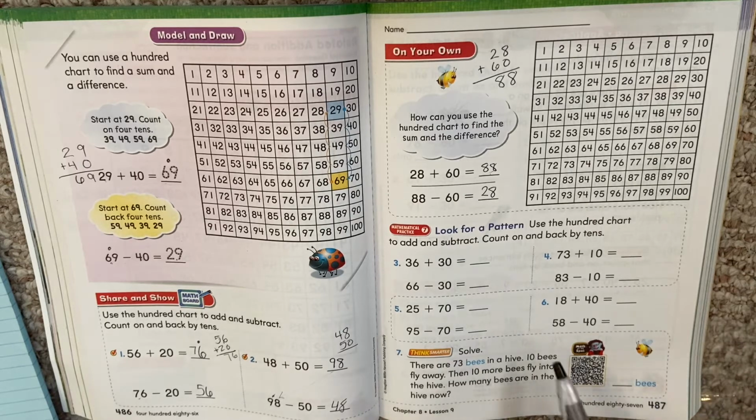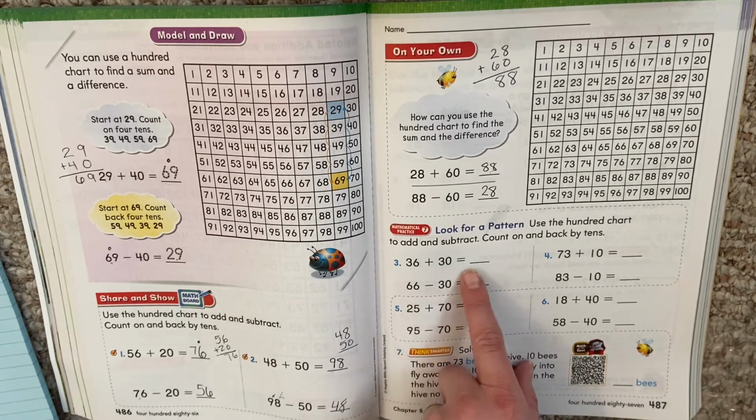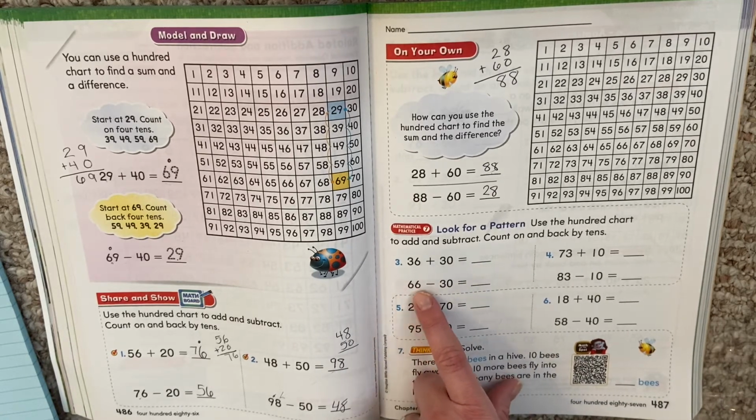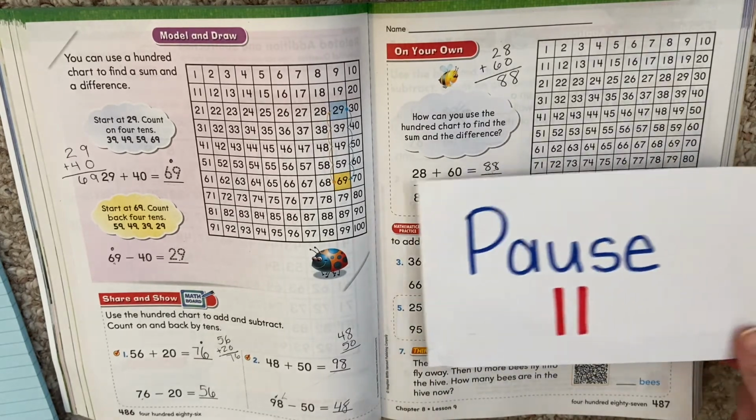All right, so I want you to try these problems on your own. Either line them up or use your hundreds chart. It's up to you. How do you want to solve it? Once you get your answer to your plus problem, use that to help you with your minus problem. Hit play when you're ready to check your work.